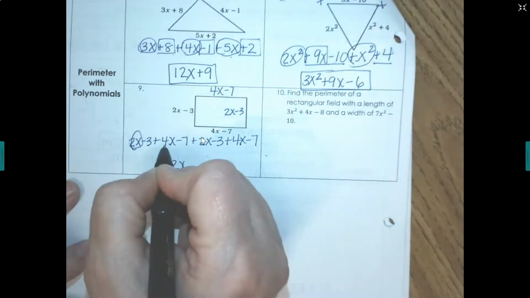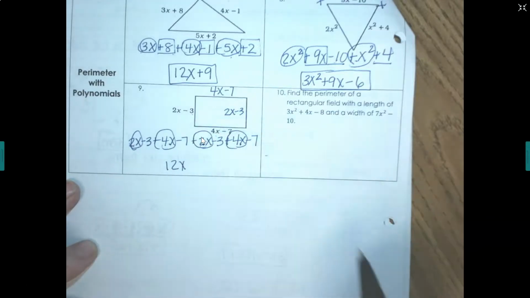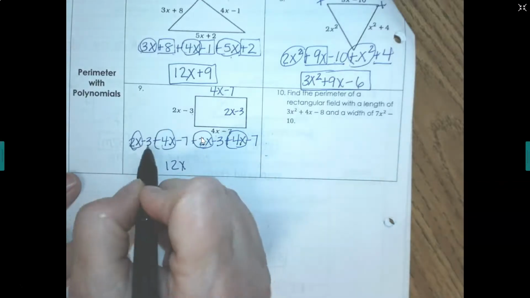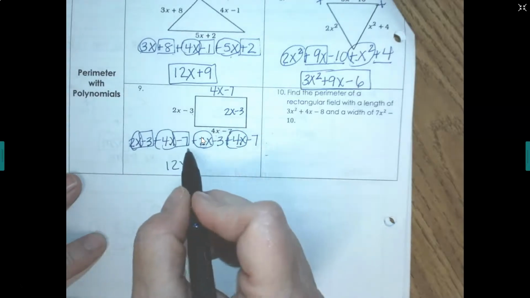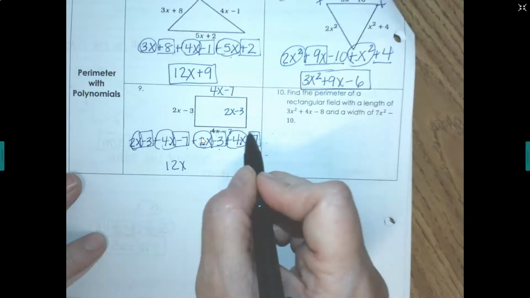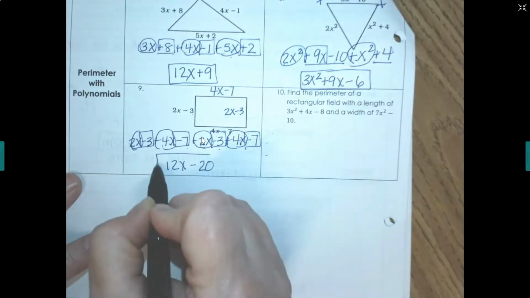So you have all these like terms. All of these need to be combined together. All the rest of these are constants. So I have a negative 3 minus 7 is negative 10, minus 3 more is negative 13, minus 7 more is negative 20. So the perimeter there is 12x minus 20.